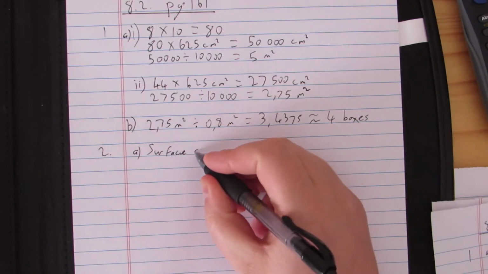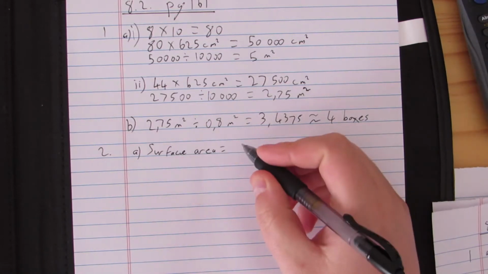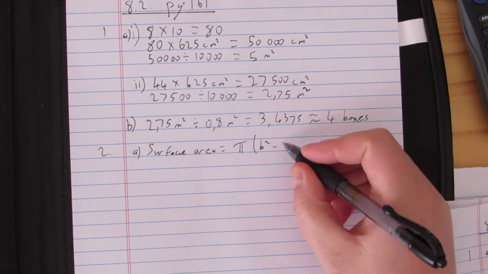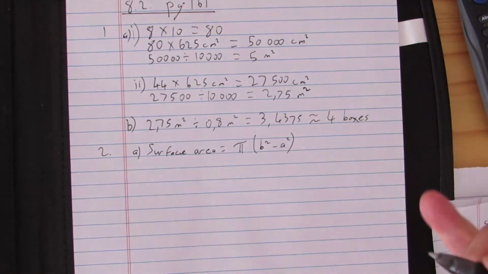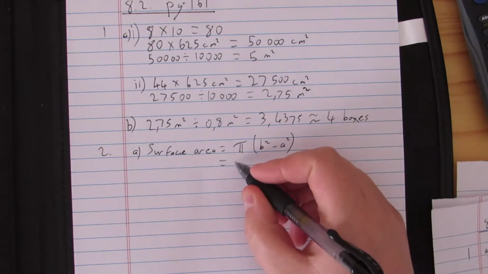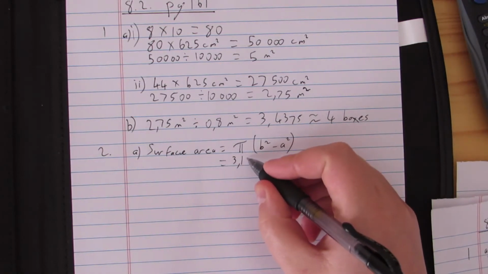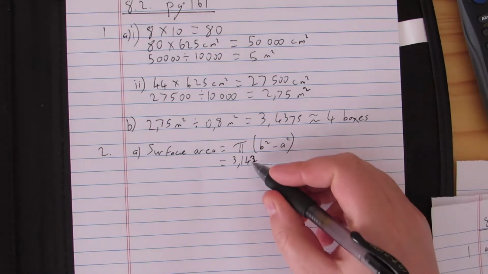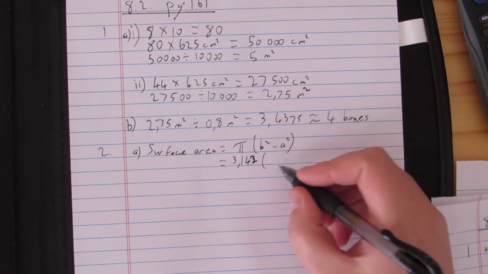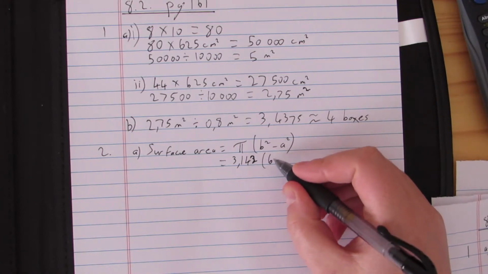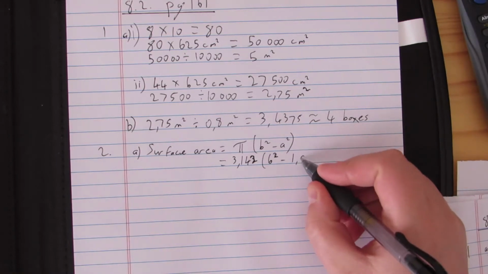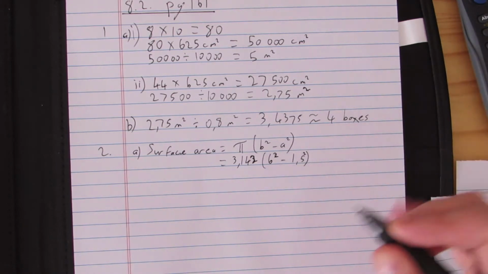my surface area is going to be, I'm just going to put in the formula that they've given me so that I can refer back to it. I have 3,142 for pi there. My B, I said, was 6, which I need to square, and I need to subtract from it 1,5 squared.